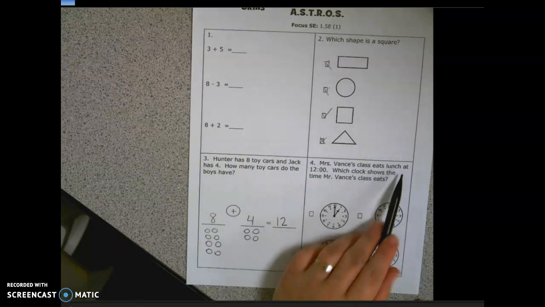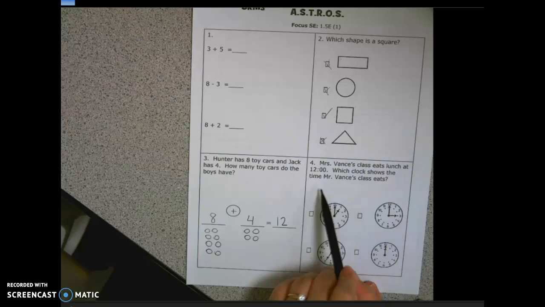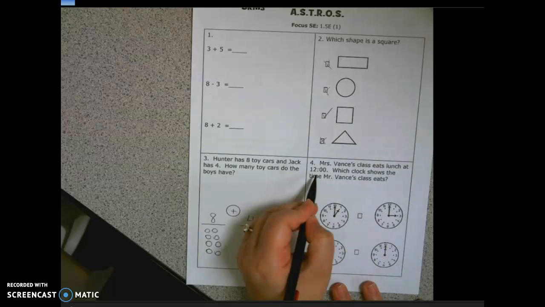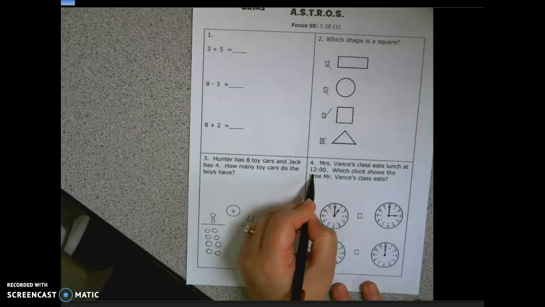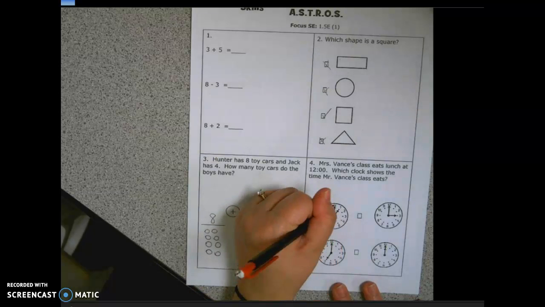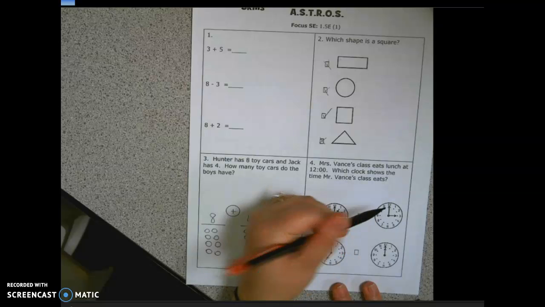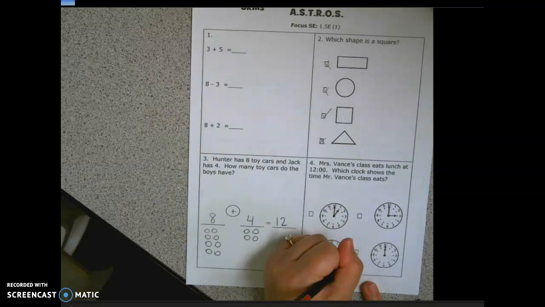Ms. Vance's class eats lunch at 12 o'clock. Which clock shows the time Ms. Vance's class eats? So I'm looking for 12 o'clock. I know my minute hand is going to be on the 12, and I know my hour hand is going to be on the 12. So this is 1 o'clock, this is 3 o'clock, this is 7 o'clock, and this is 12 o'clock.